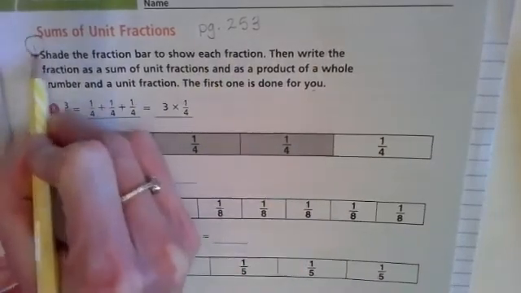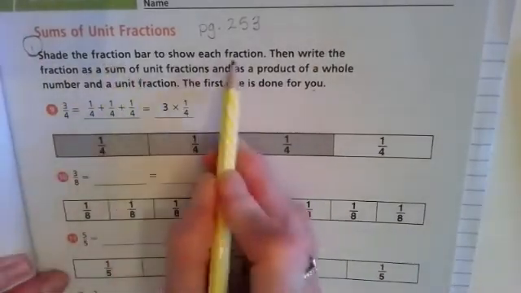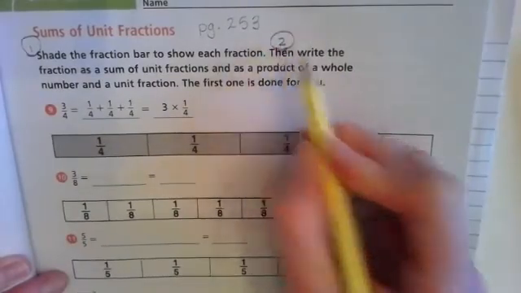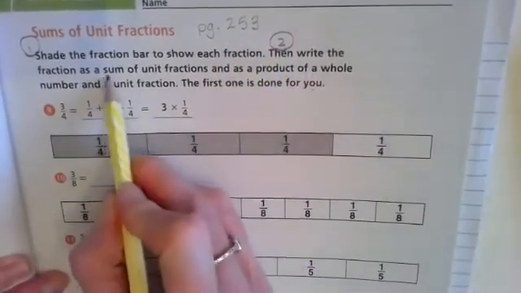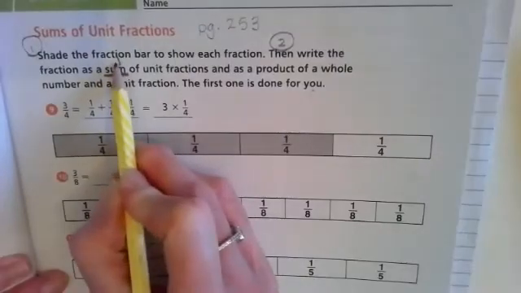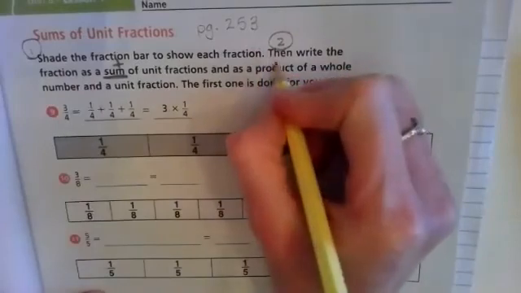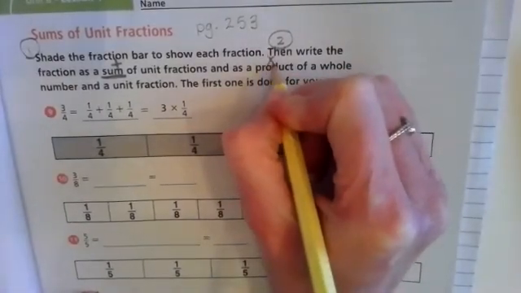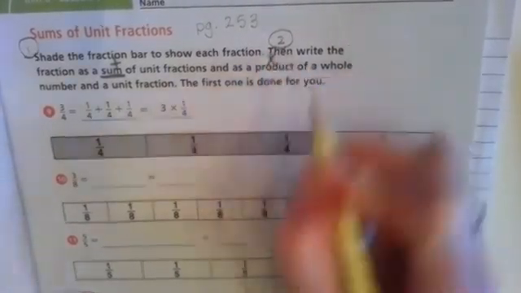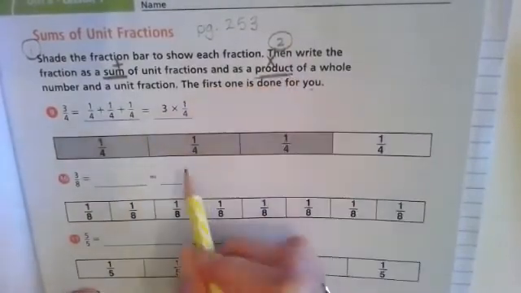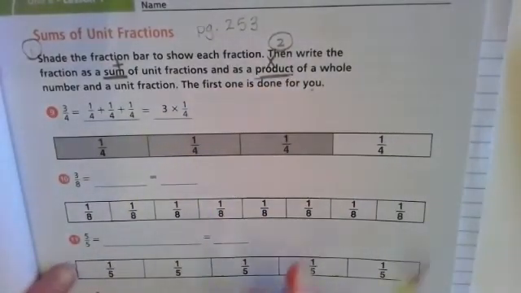First, they want us to shade the fraction bar. Then, second, we're going to write the fraction as a sum. So we know we're going to write it as an addition equation. Then write it as a product. I think multiplication when I hear product. Then as a multiplication problem.